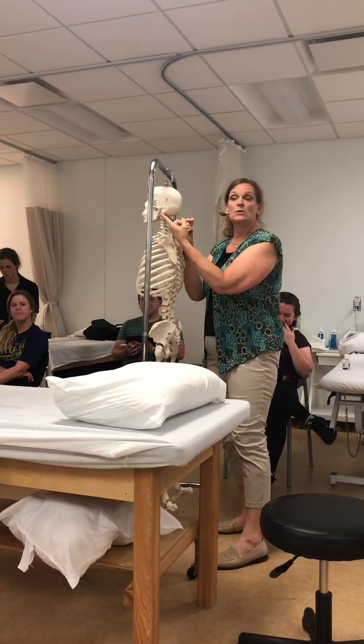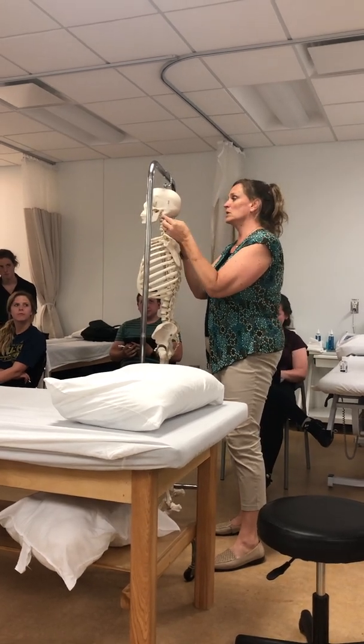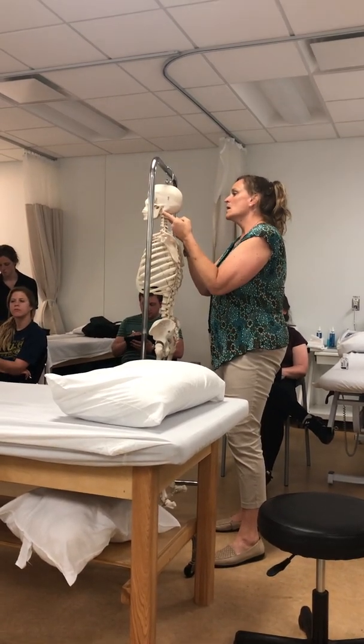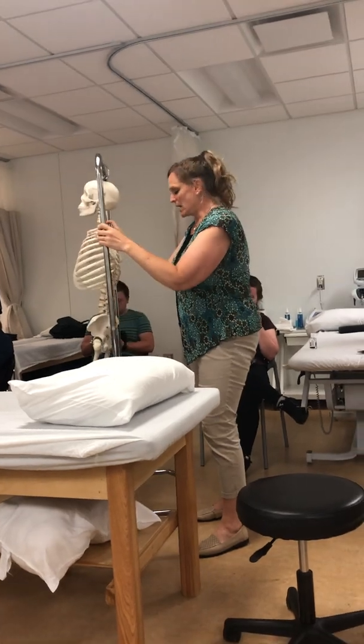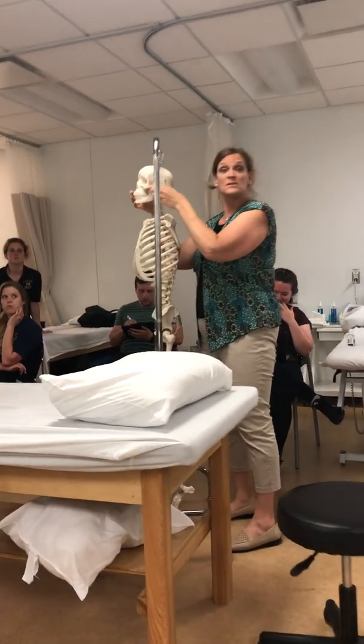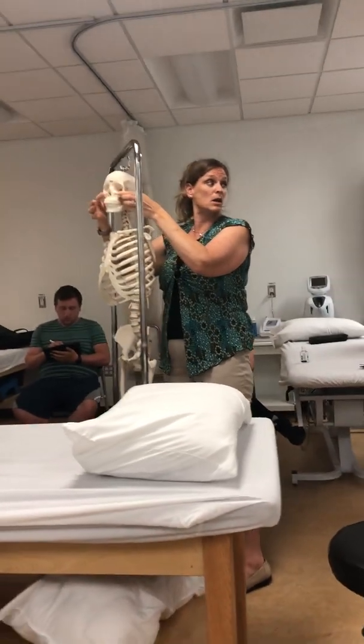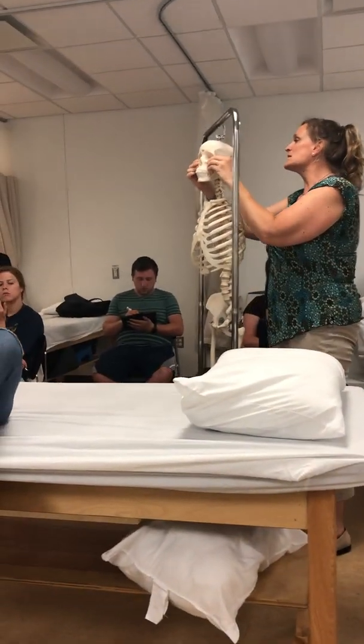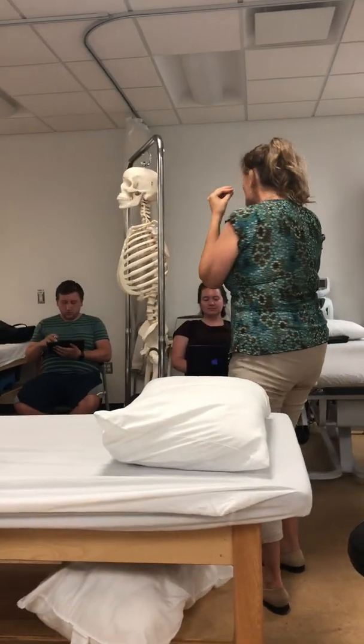So here's the mastoid. That's going to be the big bump behind your ear. Zygomatic arch is going to be your cheekbones. It's going to be right along your cheek. The reason that it's important to be able to palpate your zygomatic arch is because our sinuses are in there.